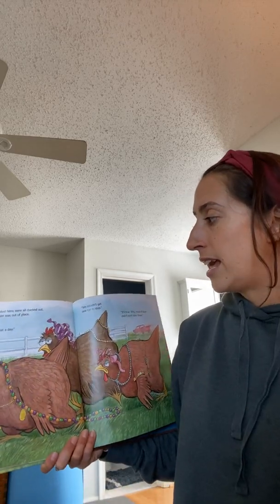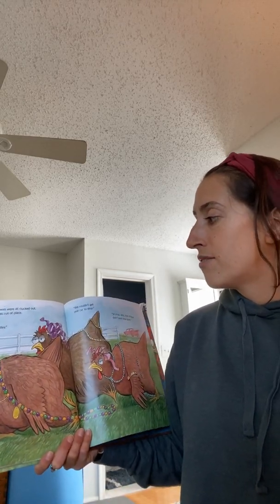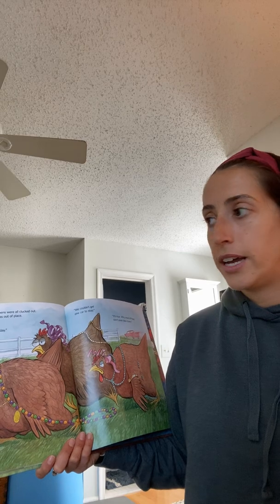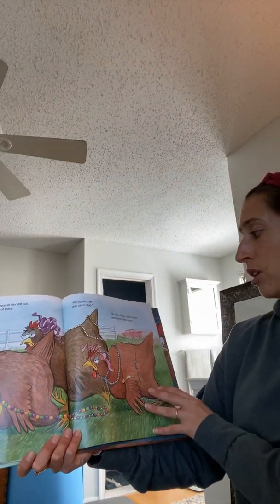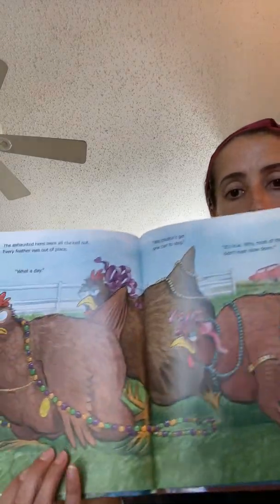The exhausted hens were all clucked out. Every feather was out of place. "What a day. We couldn't get one car to stop." "It's true, most of them didn't even slow down."